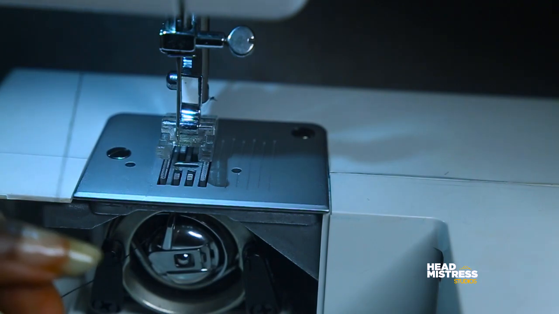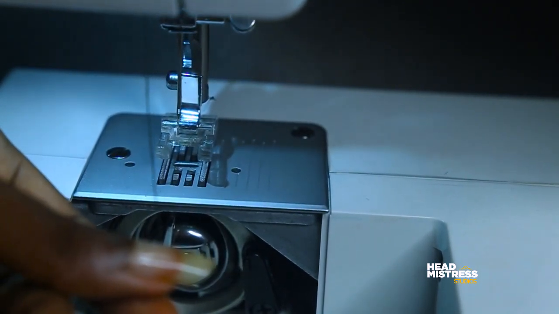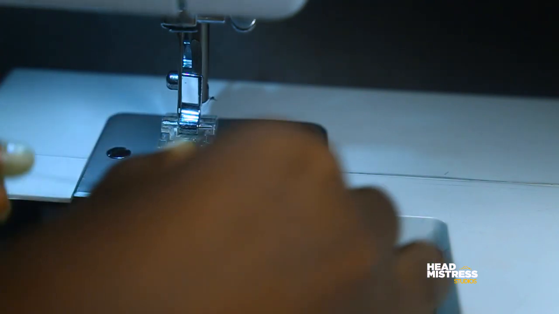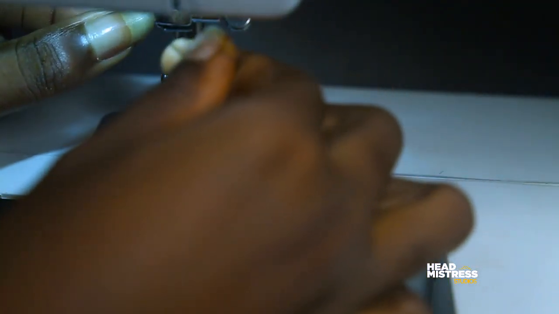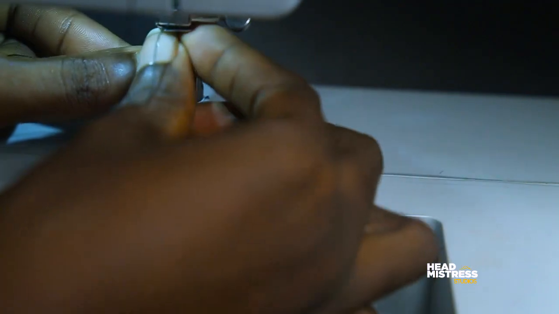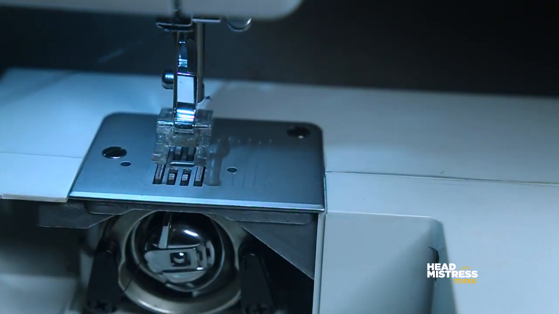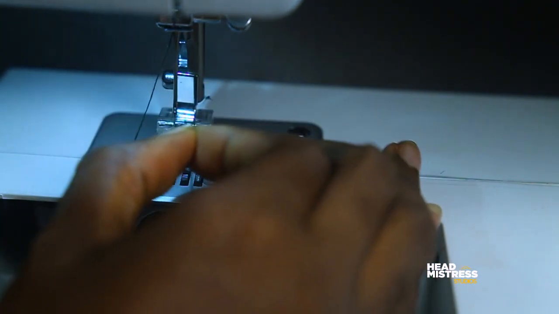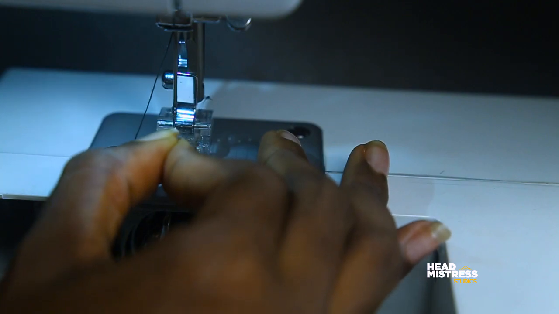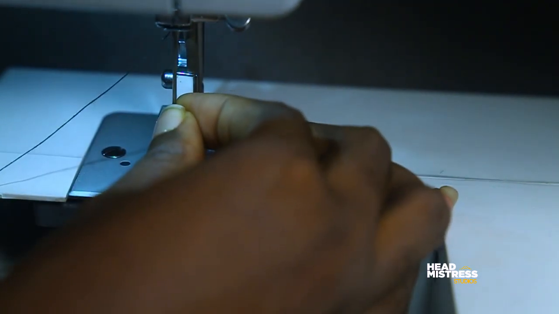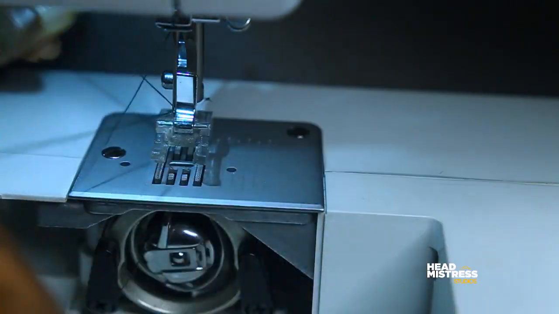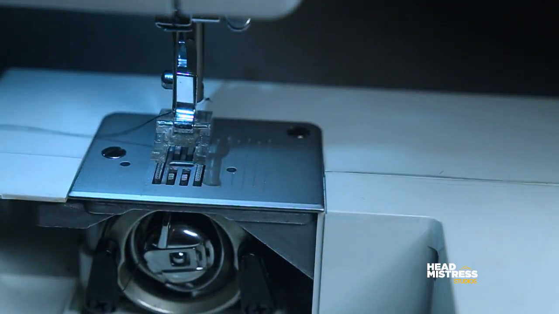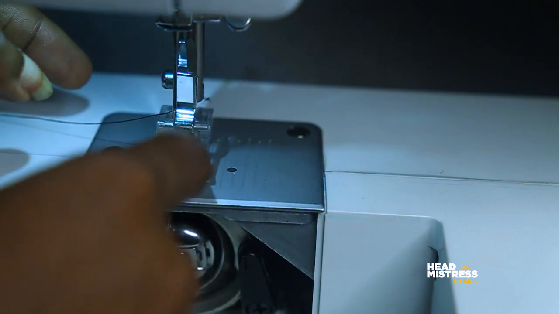Now always make sure that your needle is up to enable you do all the necessary things easily. So you're going to insert the thread through the last hook before you insert it into the needle. So this is it, through the needle. Now you want the bobbin thread and the needle thread to both appear at this particular place.